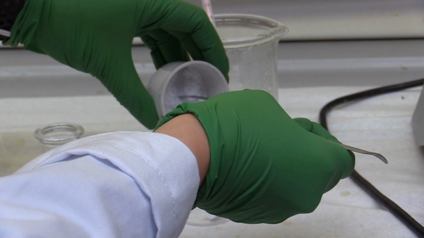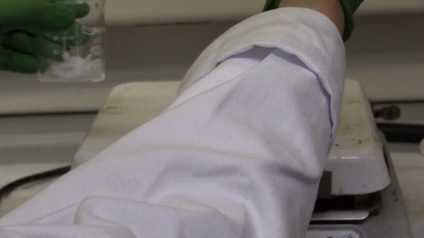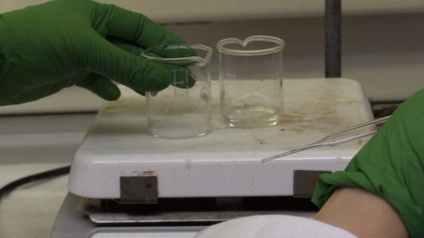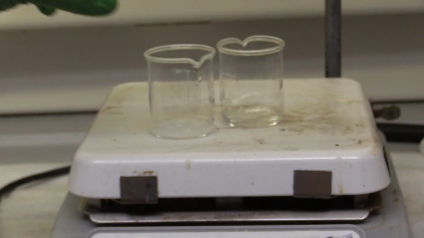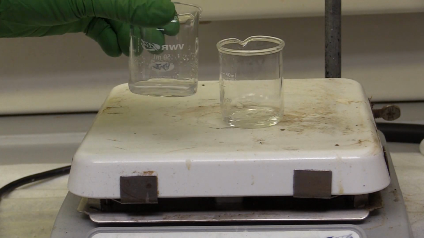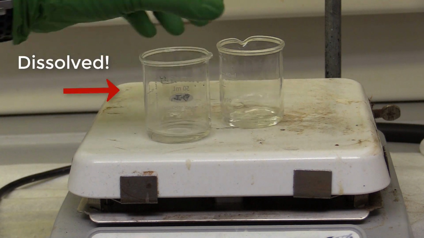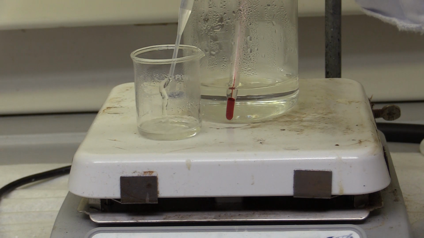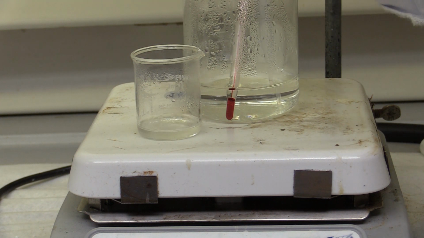To recrystallize the aspirin, start with a very small volume of warm ethanol. Start with 2 to 3 mL. Heat gently while stirring. Everything should dissolve when the solution reaches a boil. If it does not, add just a little more ethanol. Once dissolved, add about 4 to 5 mL of warm water.